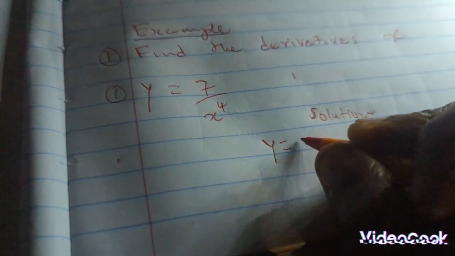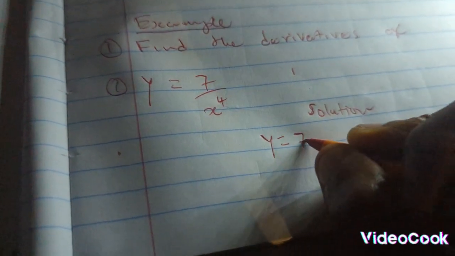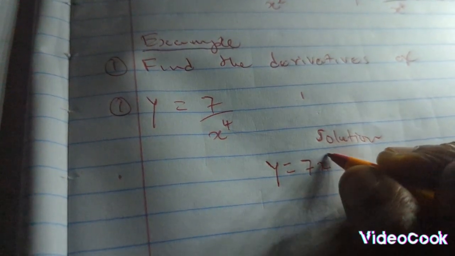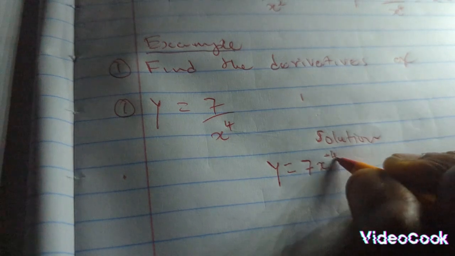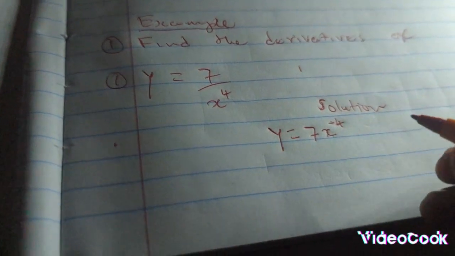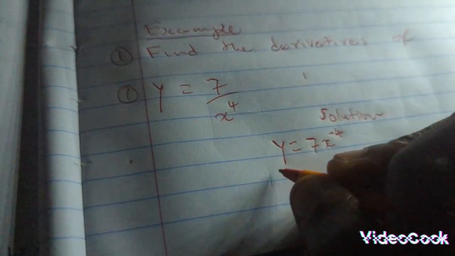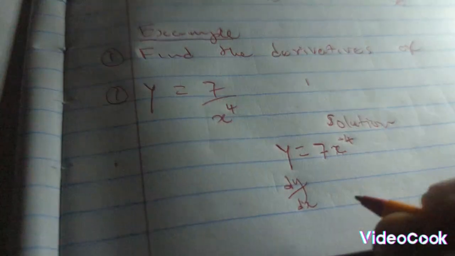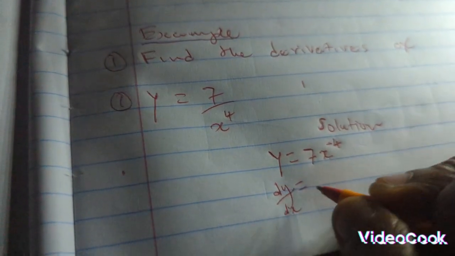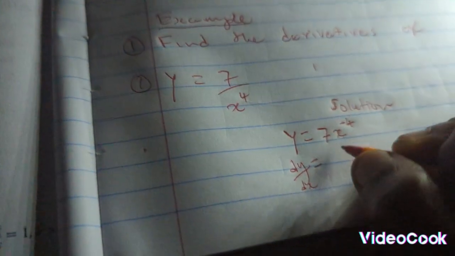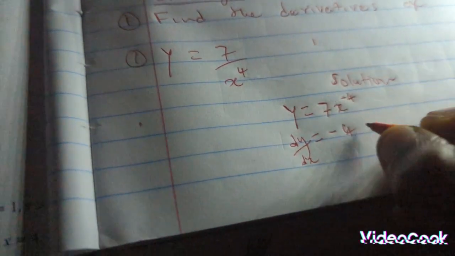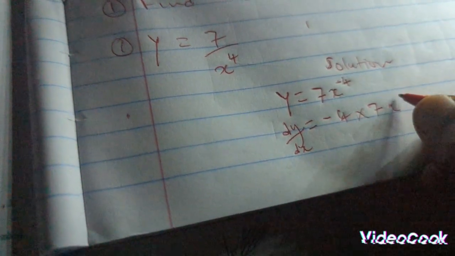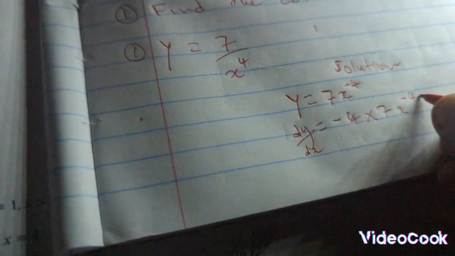y is equal to 7 x negative 4. Then now we are going to do dy over dx, which we are going to get negative 4 times 7, then x negative 4 minus 1.